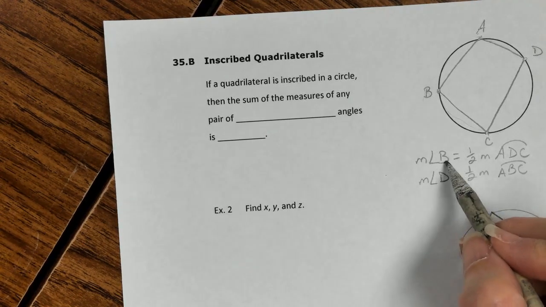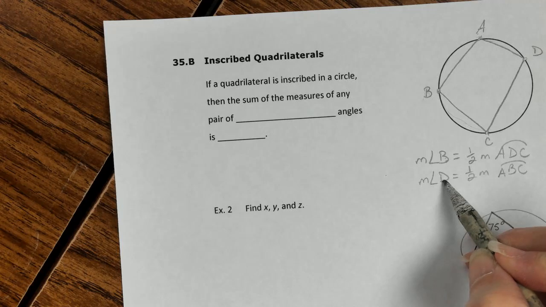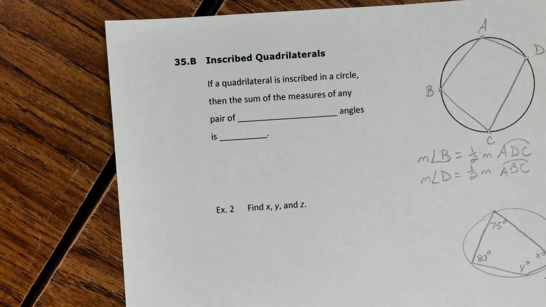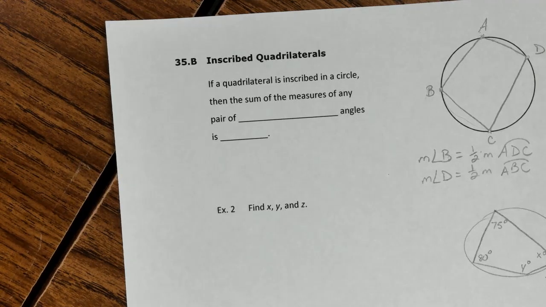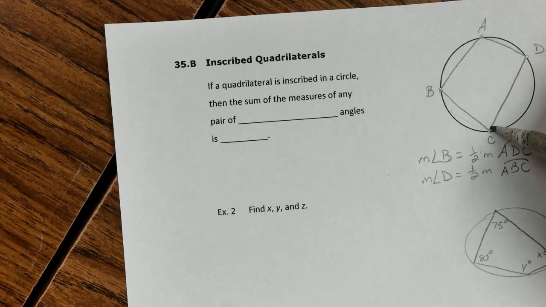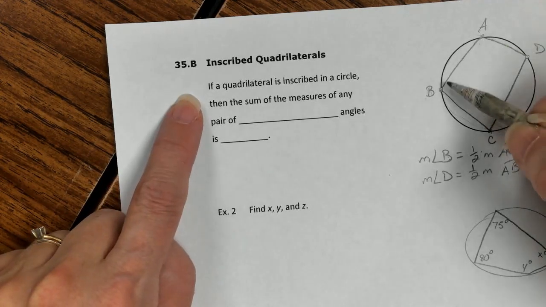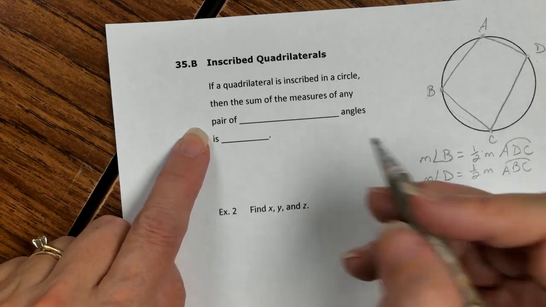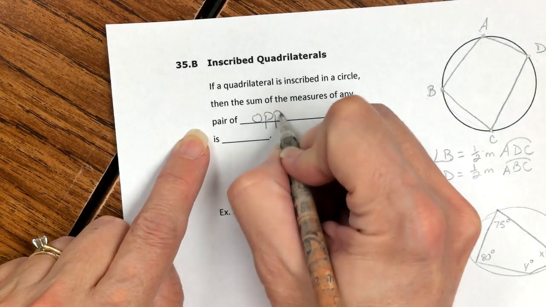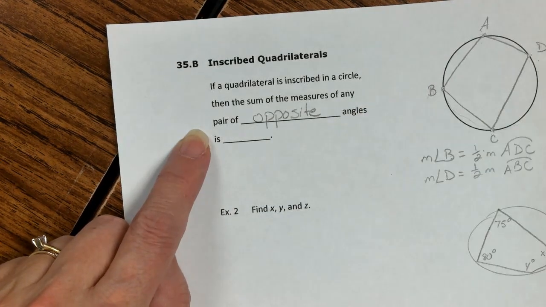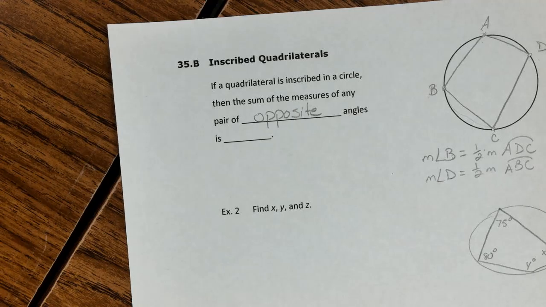So when we add the measures of those two angles, we're getting half of the whole circle, which means angle B and angle D added together have to equal 180, and it would work the same way for angle A and angle C. You have a quadrilateral inscribed in a circle. When that happens, the sum of the measures of any pair of opposite, not consecutive, but opposite, okay, B and D and A and C, is 180 degrees.